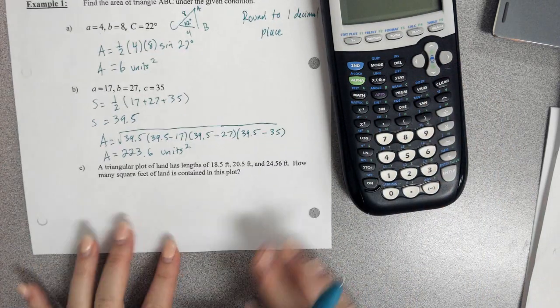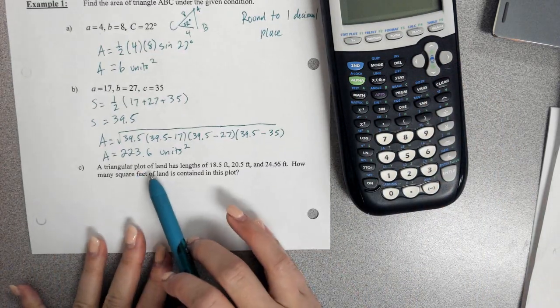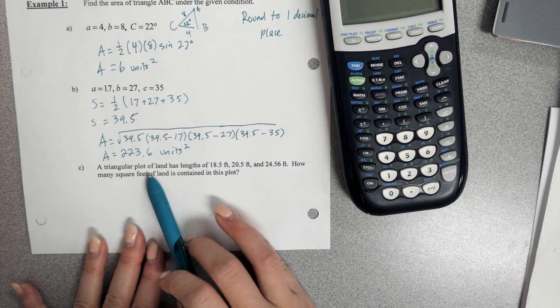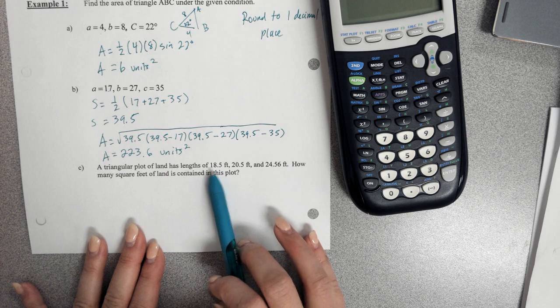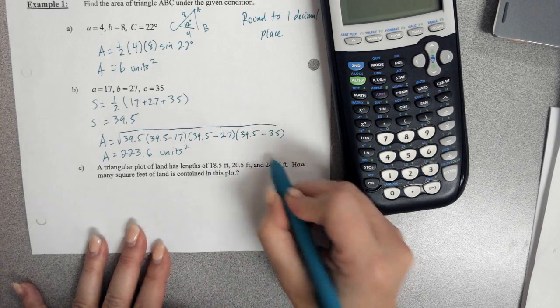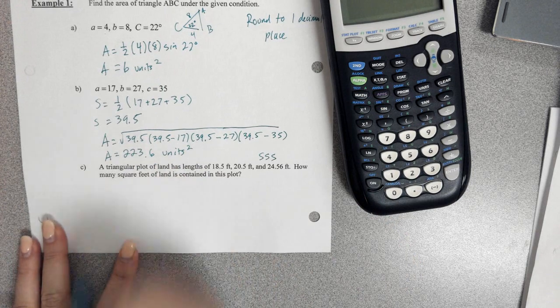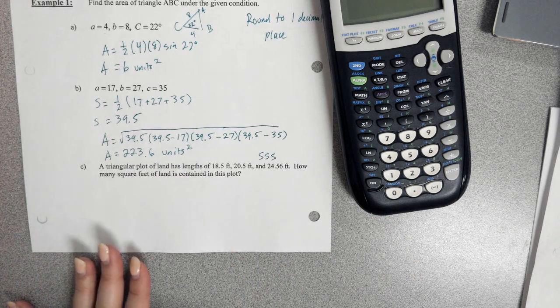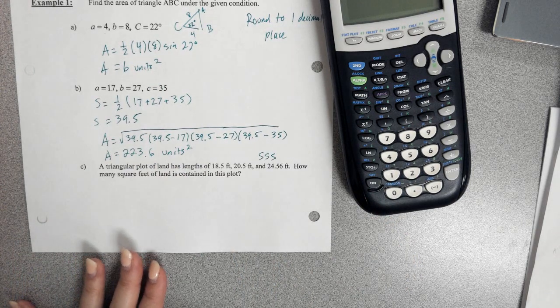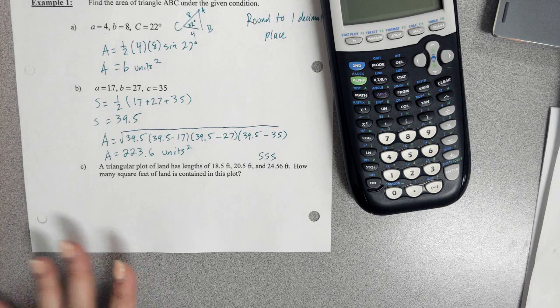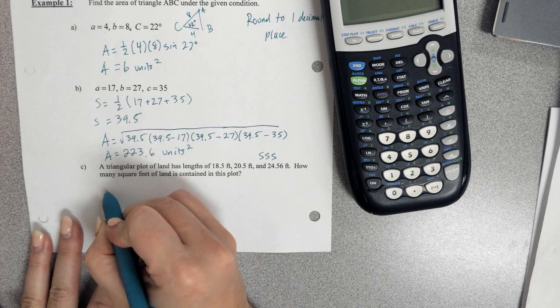All right, last example is just kind of a variation on this. It gives us more of a scenario here. We're told that a triangular plot of land has these 3 different side lengths. This is going to be a side, side, side scenario. So I can try the same process I did above. If you want to pause the video here and try writing down the formulas before you watch me do it, that might not be a bad idea to see if you know what you're doing.